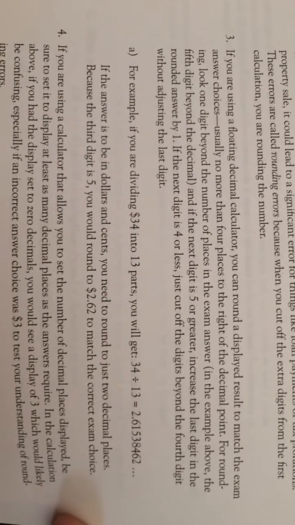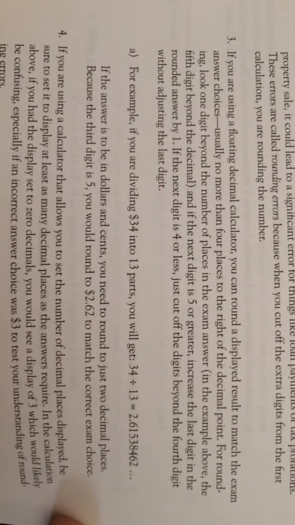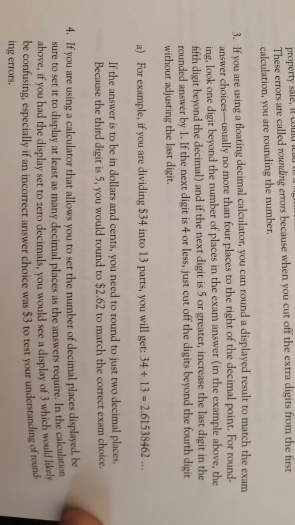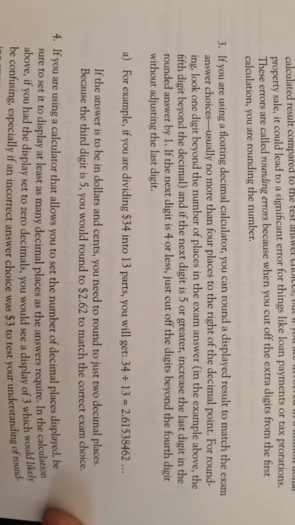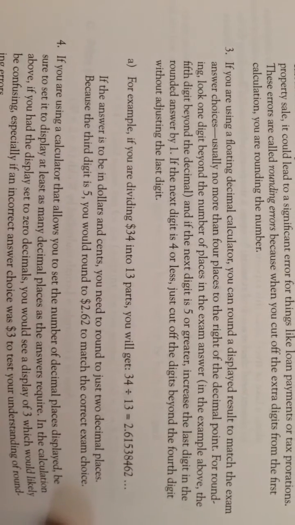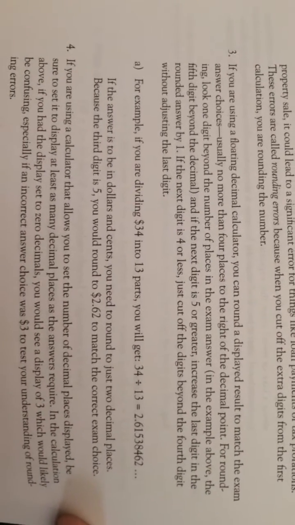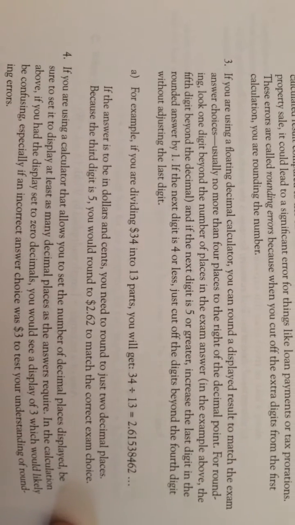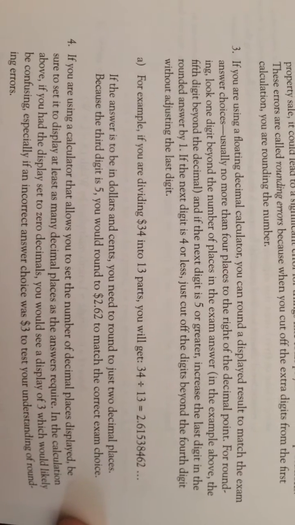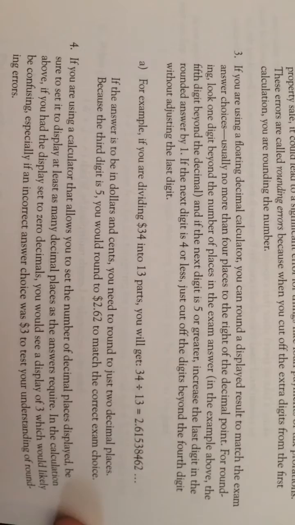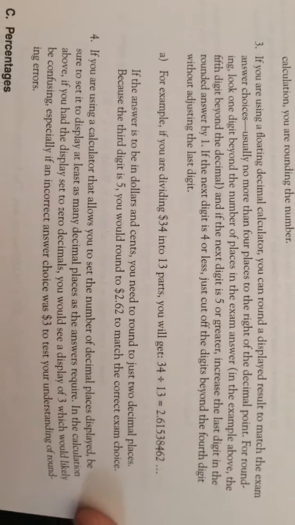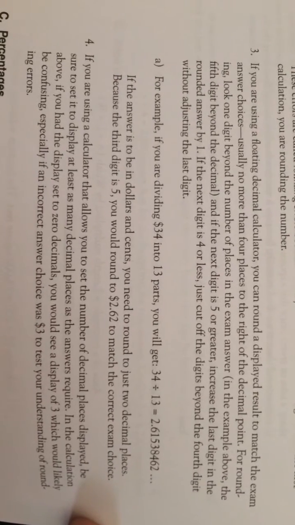3. If you are using a floating decimal calculator, you can round a displayed result to match the exam answer choices, usually no more than 4 places to the right of the decimal point. For rounding, look 1 digit beyond the number of places in the exam answer, in the example above, the 5th digit beyond the decimal, and if the next digit is 5 or greater, increase the last digit in the rounded answer by 1. If the next digit is 4 or less, just cut off the digits beyond the 4th digit without adjusting the last digit.